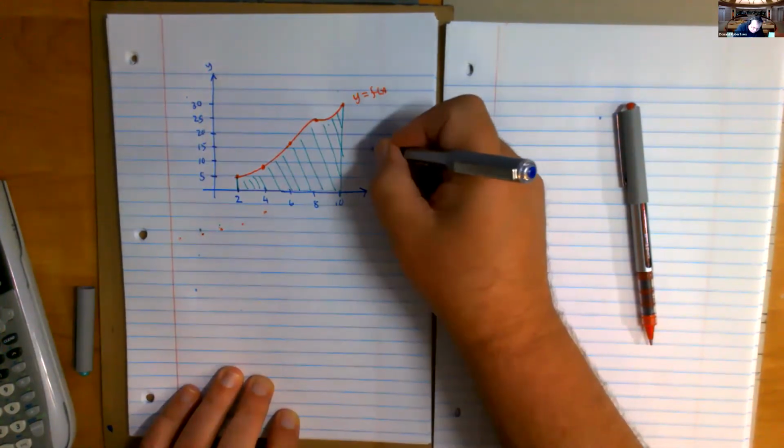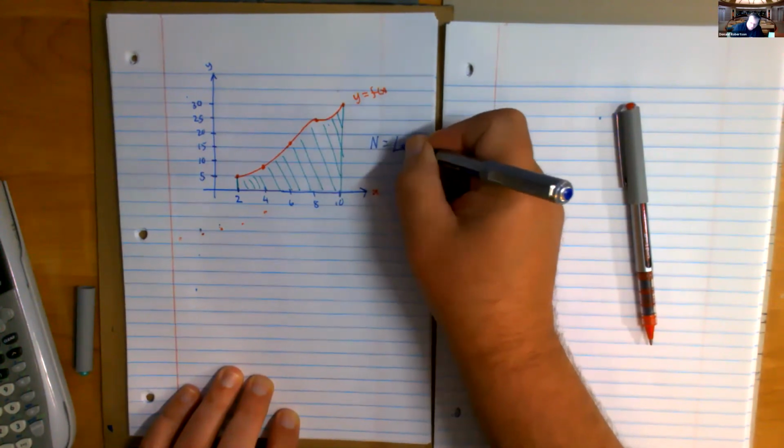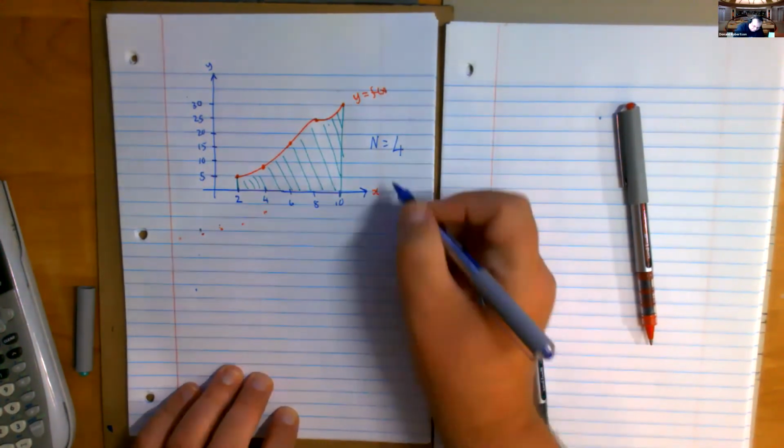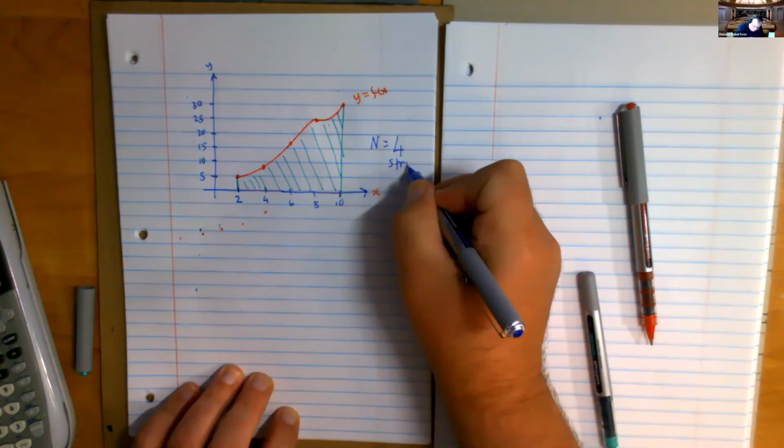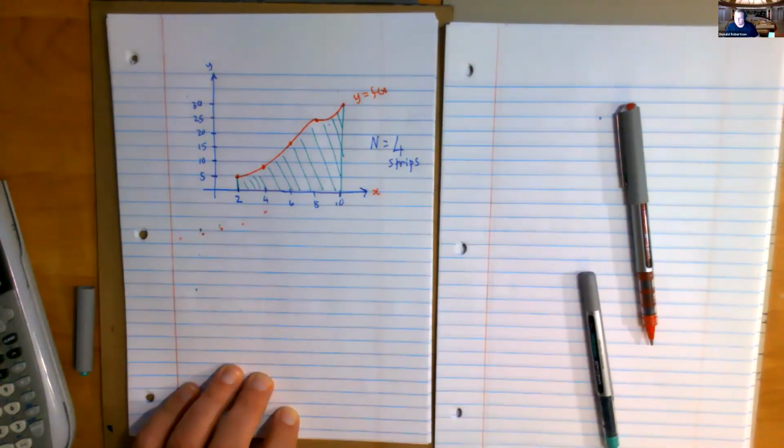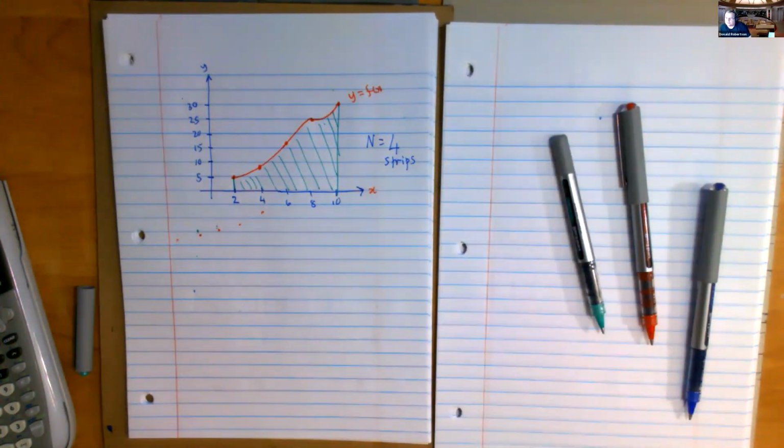And we're going to do it with 4 strips. So far, so good. So that's the setup. How do we generate an L4 and an R4? And then we'll work from there.